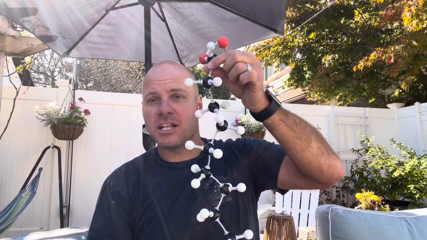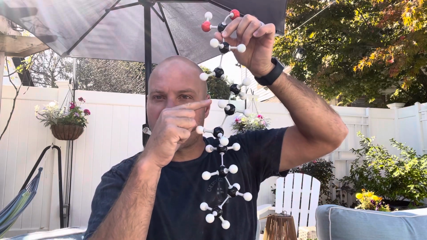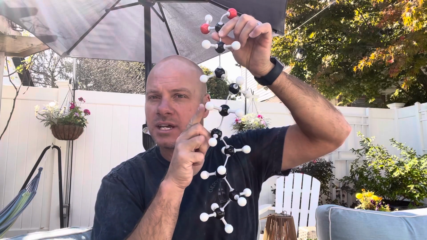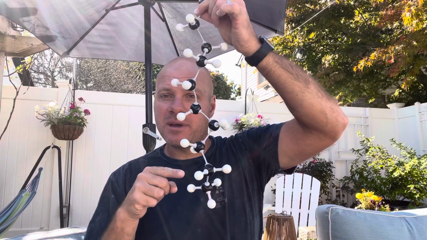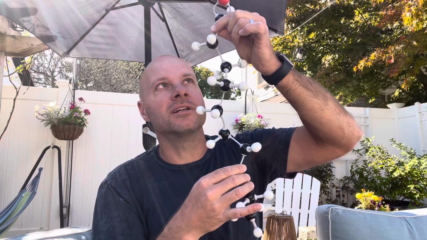So what is a fatty acid? This. It's a long, what we call hydrocarbon chain. Do you see that? The black is carbon, the white is hydrogen, and that's why we call it a hydrocarbon chain. And you see how it makes kind of like zigzags on the way up? That's going to come into importance in a little bit.